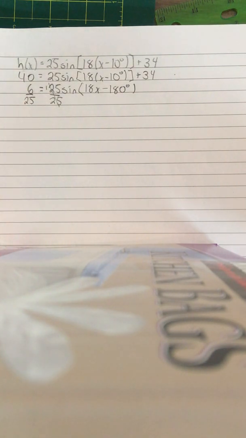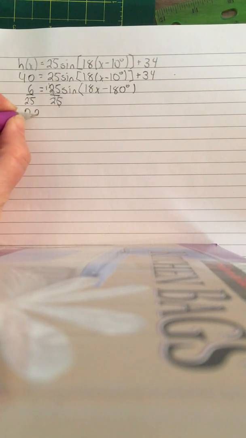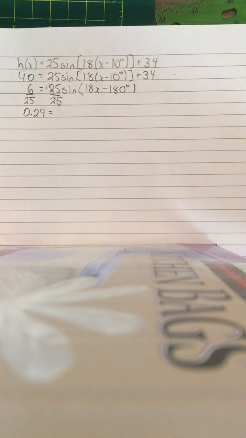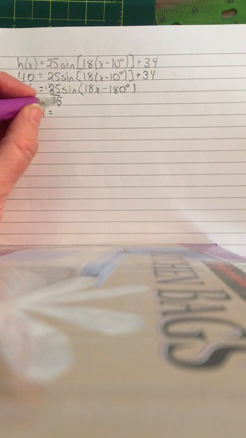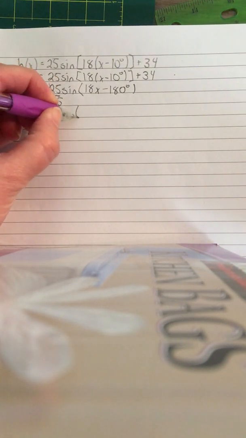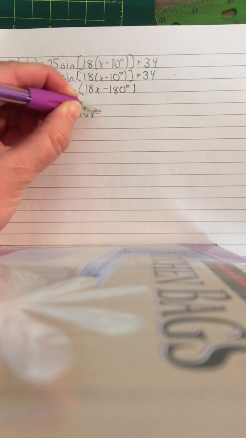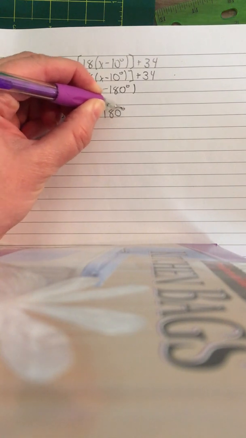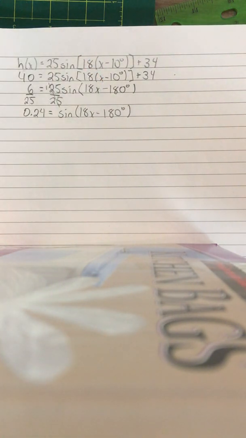6 divided by 25, that fraction does not reduce any further, but it is an exact decimal, so I'm happy for you to put that in decimal form if you're more comfortable using decimals in equations. Sometimes I like it just because it takes up less space. So 0.24 is equal to sine of 18x minus 180 degrees.